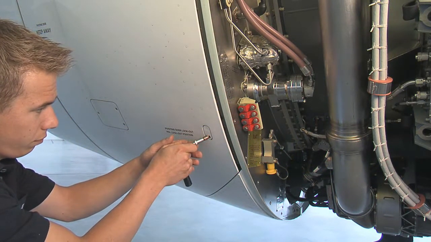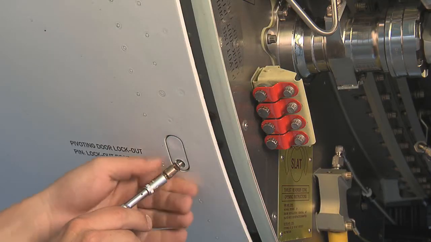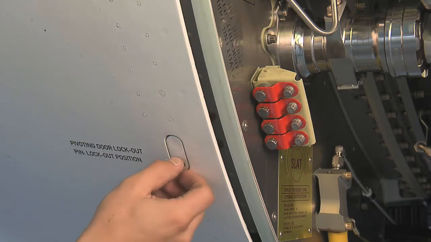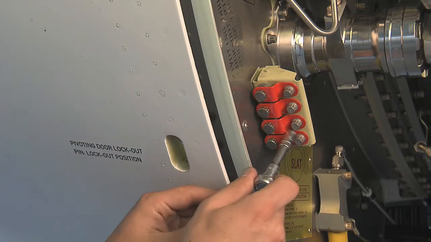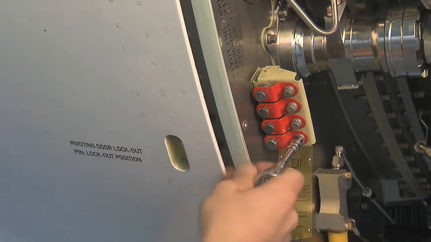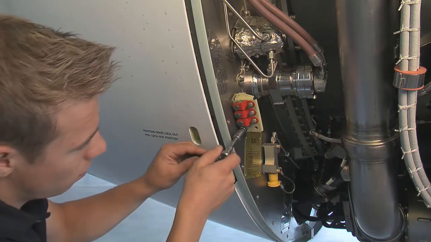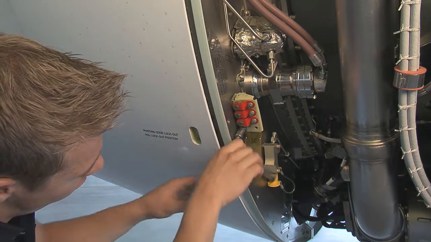Remove the screw that attaches the lockout fairing to the pivoting blocker door. Remove the bolt that attaches the lock plate from the stowage bracket and remove the lock plate. Remove the lockout bolt from the stowage bracket.